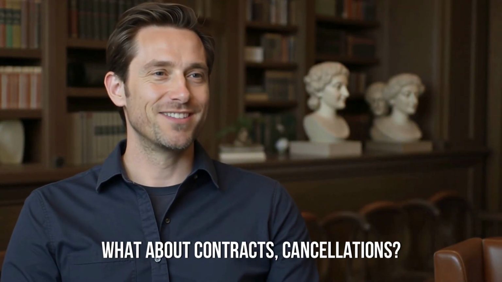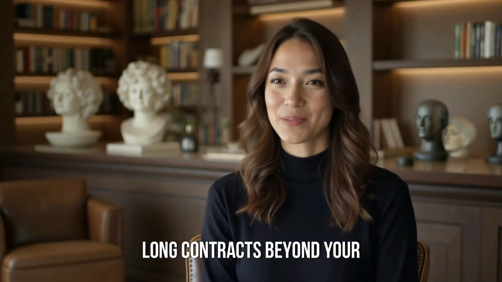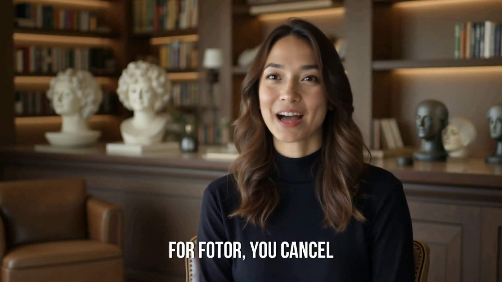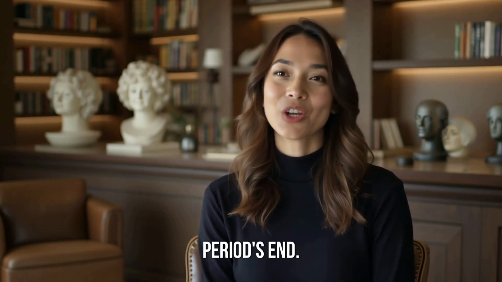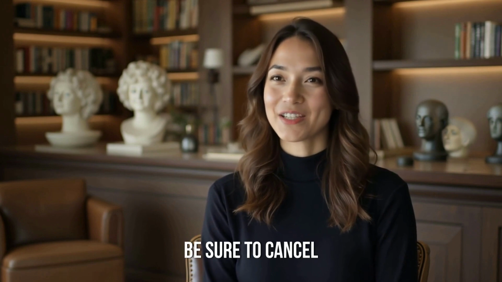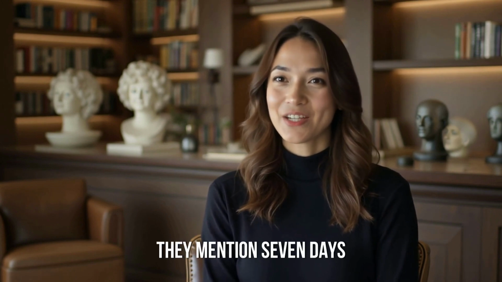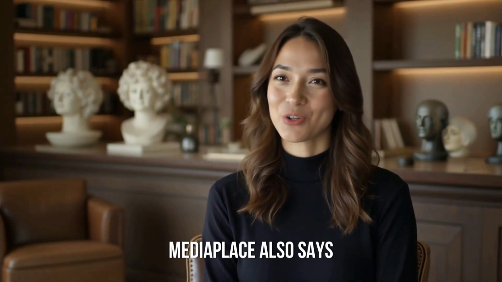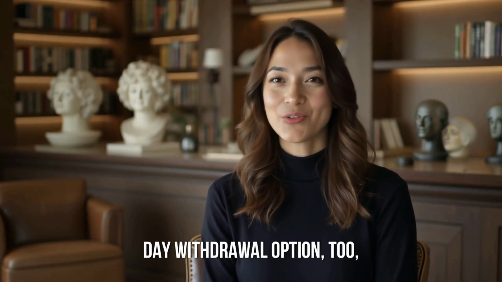What about contracts and cancellations? Neither seems to have long contracts beyond your billing period, monthly or annual. For Fotor, you cancel anytime, access ends at the period end, no partial refunds. Be sure to cancel before renewal. They mention 7 days or 24 hours notice, so do it early. MediaPlace also says no commitment, cancel anytime. They offer a 30-day withdrawal option too, and mention providing updates during your license.